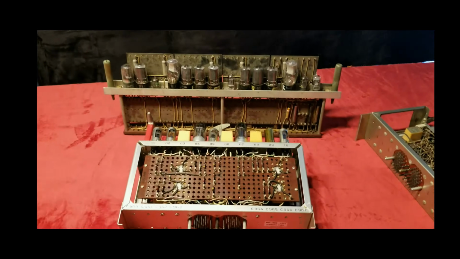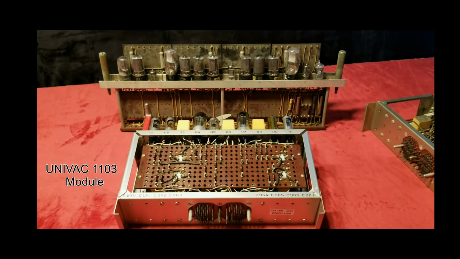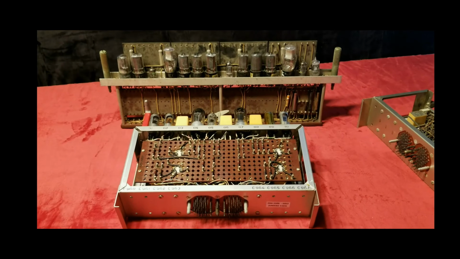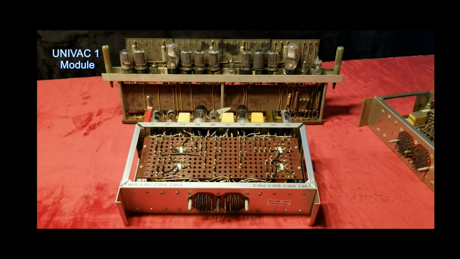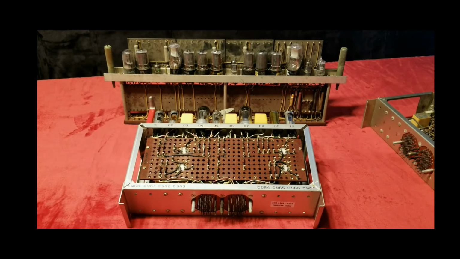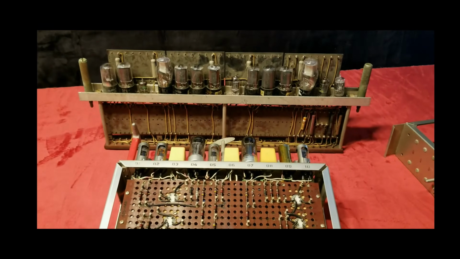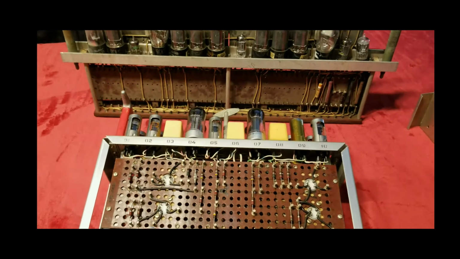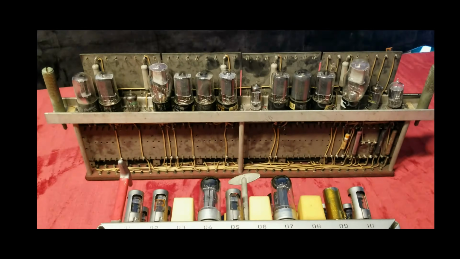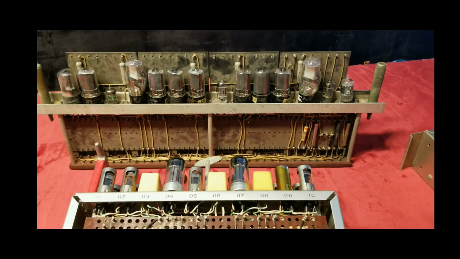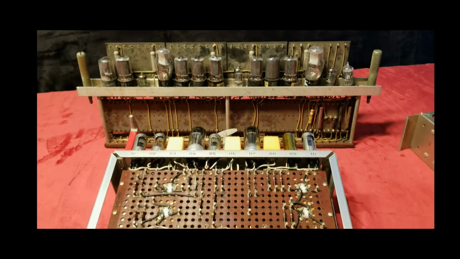Some final thoughts and observations. You can see how the UNIVAC 1103 modules, designed by Engineering Research Associates, were constructed with much greater precision and military-type ruggedness than the original UNIVAC 1 modules, that had been designed by Remington Rand's UNIVAC division. This was likely due to E.R.A.'s primary customers and contracts having been government and military users, and the fact that its core engineering staff largely came from that world.